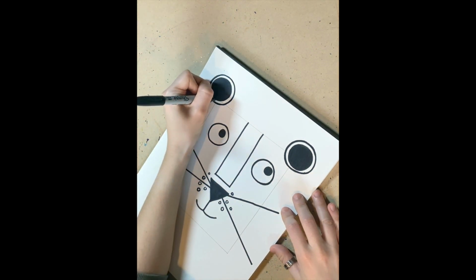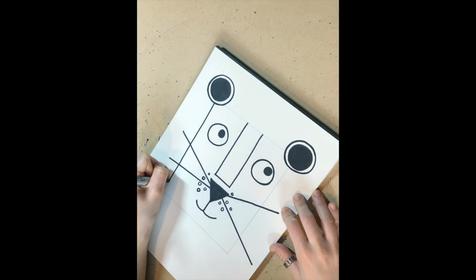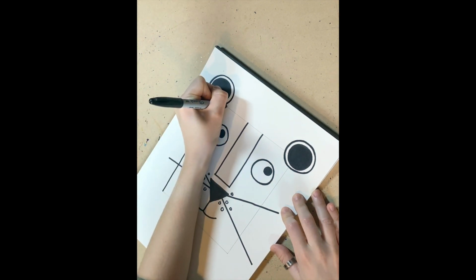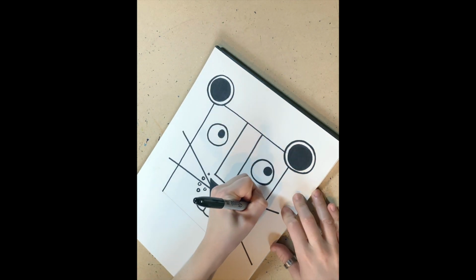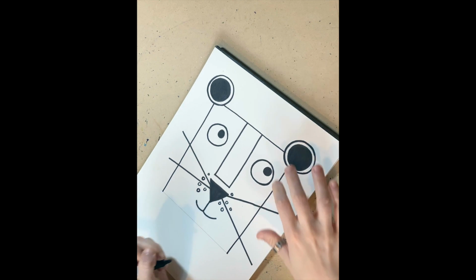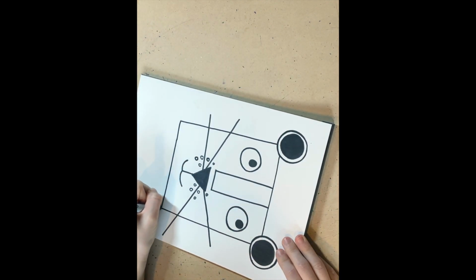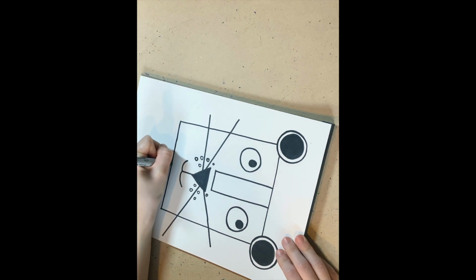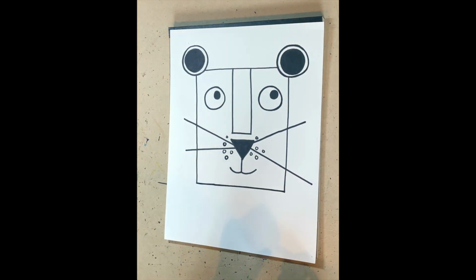And the last part I'm going to outline is the rectangle. Okay, so my whole thing is now colored and outlined.